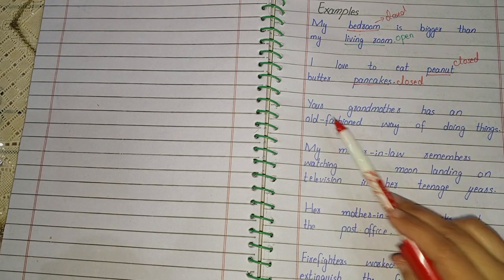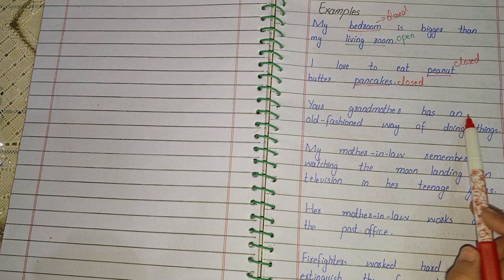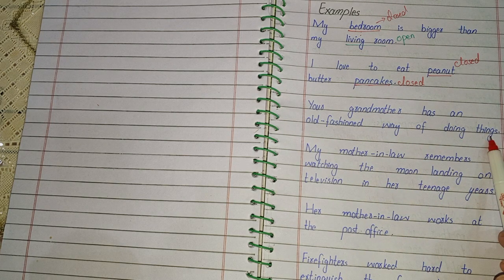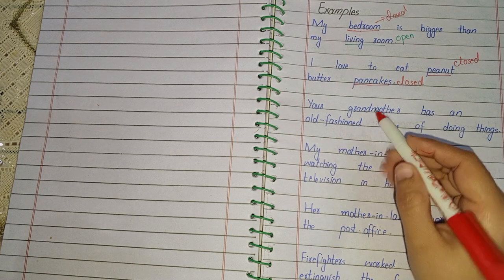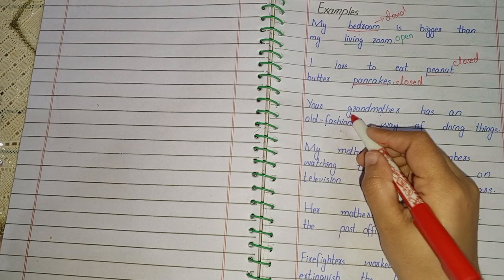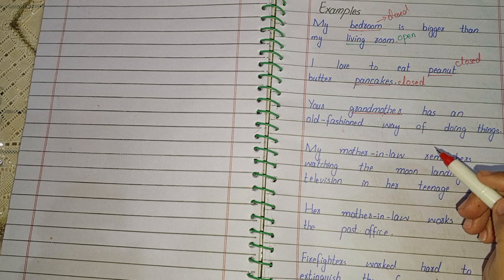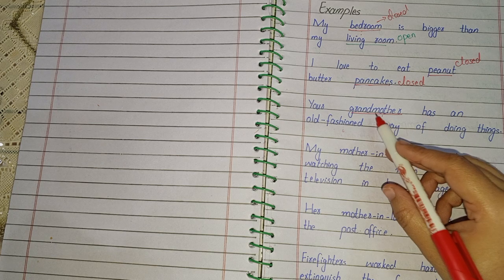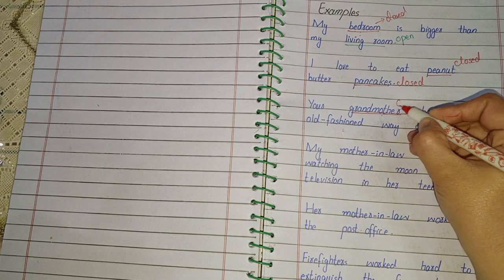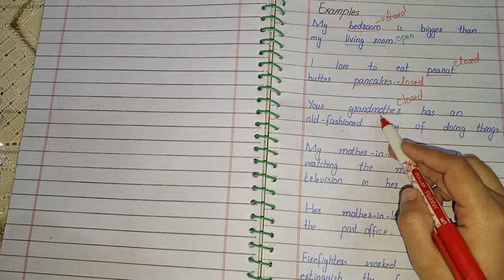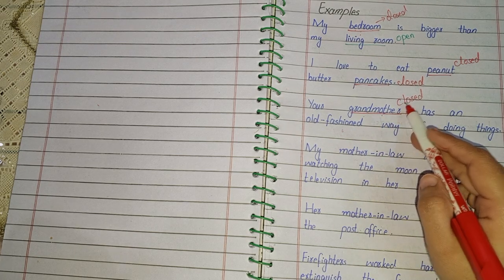Let's see the next example. Your grandmother has an old-fashioned way of doing things. What is the compound noun here? Hurry up, tell me the answer. Grandmother. Yes, grandmother is the compound noun. Now tell me which kind of compound noun that is. That is a closed compound noun. The words which have no space are called closed compound nouns.